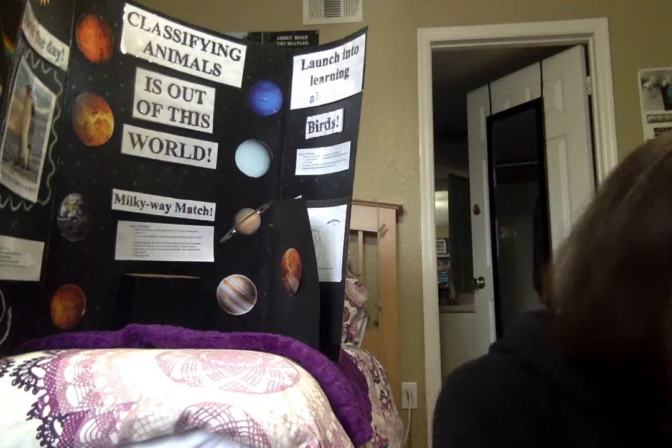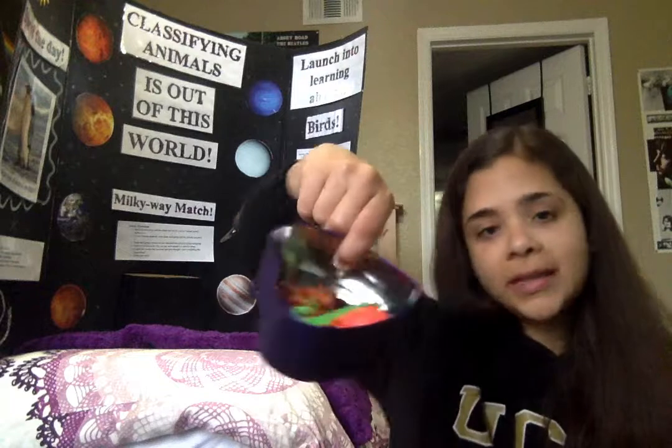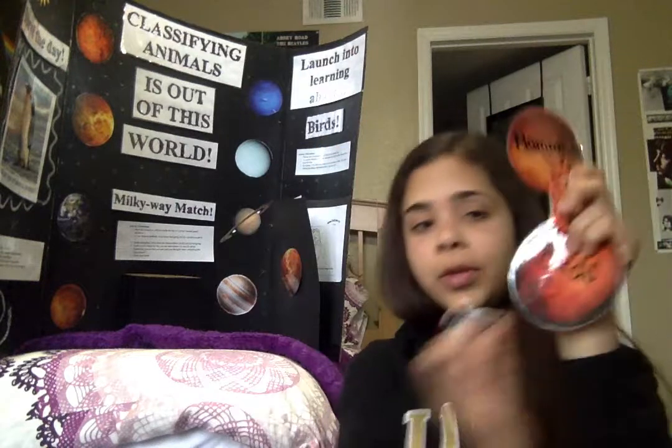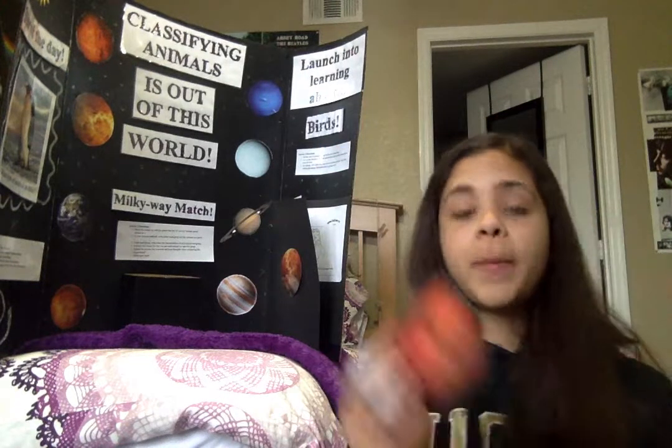Or they can match the bird from this, with all the animals in it, to the bird one. And when they flip it over, it says the answer, so they can correct their answers this way. And again, this is good for a combination, so they can check their answers right away. So it says a crane.